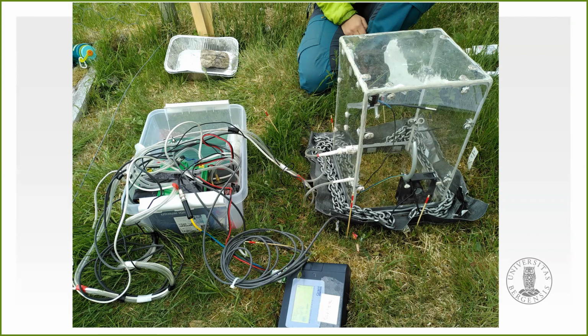And the gas analyzer is measuring the CO2 concentration every second. So we know how the CO2 concentration inside the chamber is changing over time. And since it's airtight, the only way the CO2 concentration can change is by the action of the ecosystem. If the ecosystem is emitting more CO2 than it is uptaking, we will have an increase of CO2 concentration in there. And if it's the opposite, if it's uptaking more than it's emitting, then there will be a decrease of CO2 concentration in there.